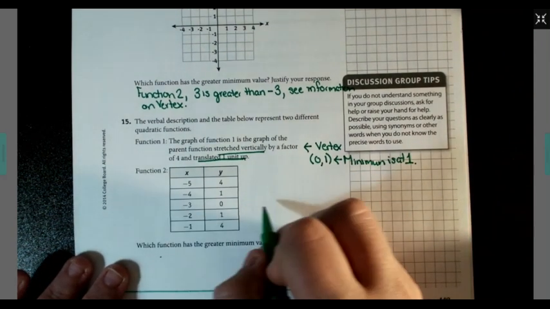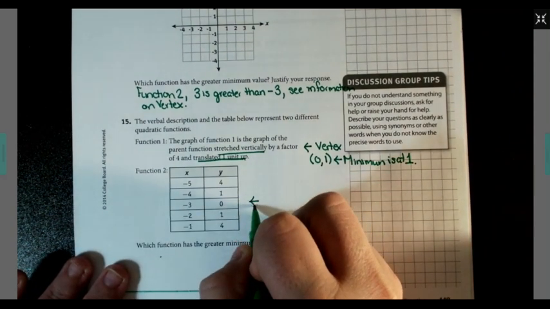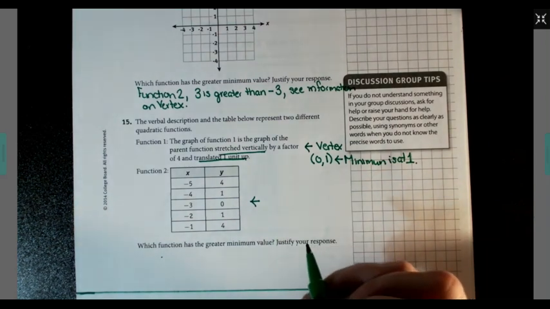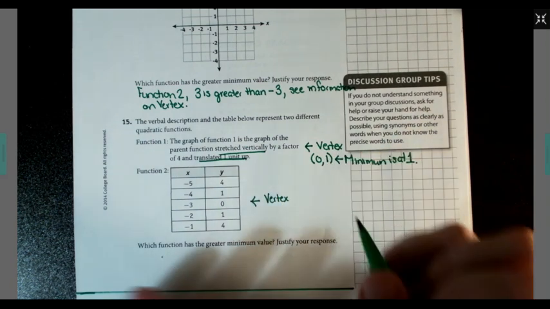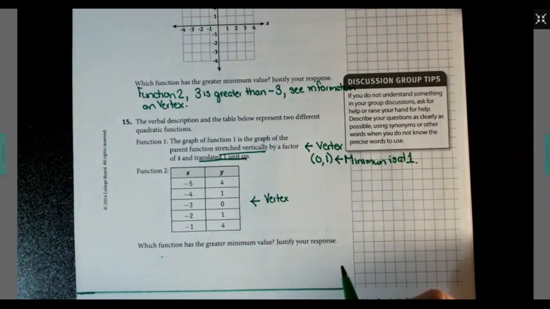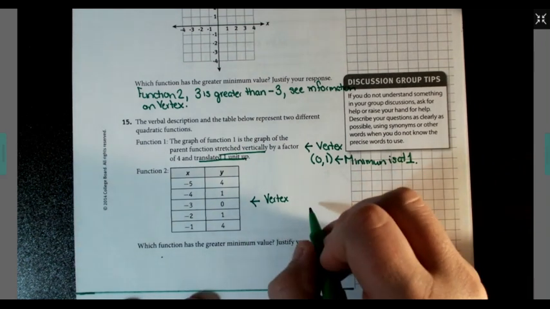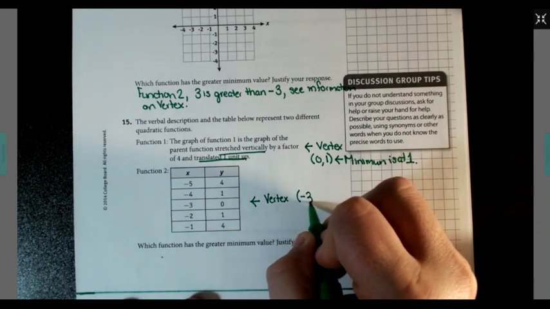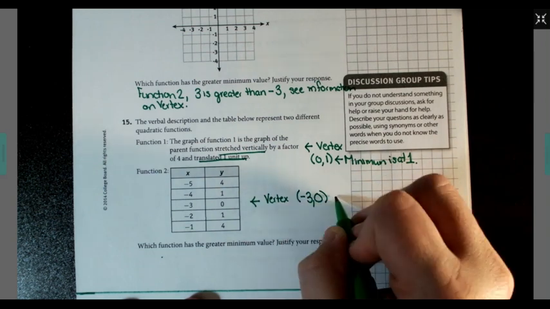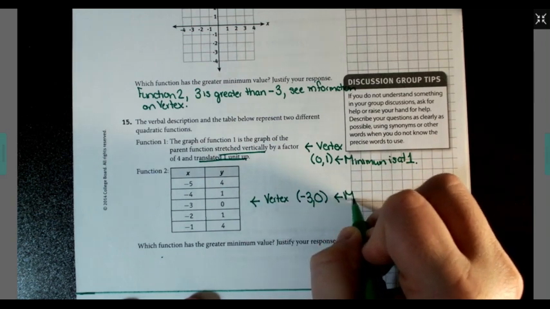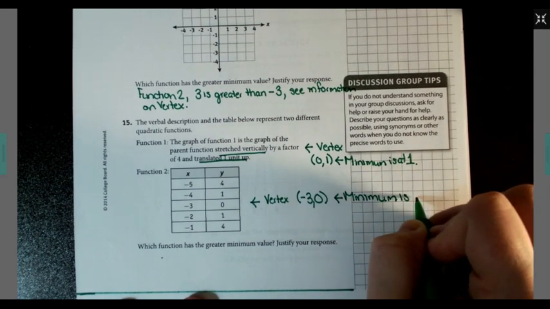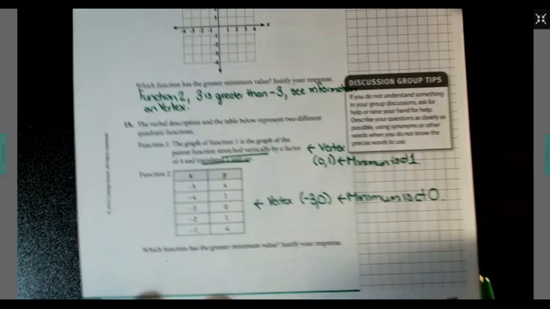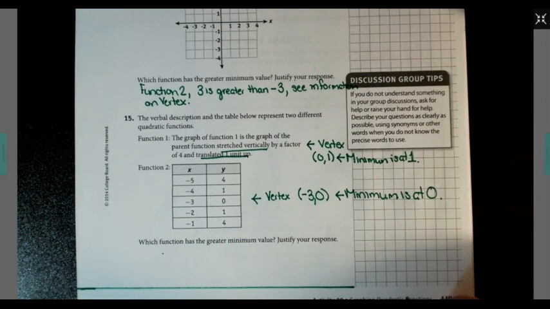Let's take a look here. Based on my table, my vertex, remember that's where my graph basically starts to repeat itself. So my vertex here is negative 3, 0, meaning that my minimum is at that y value of 0. Which one has a greater?